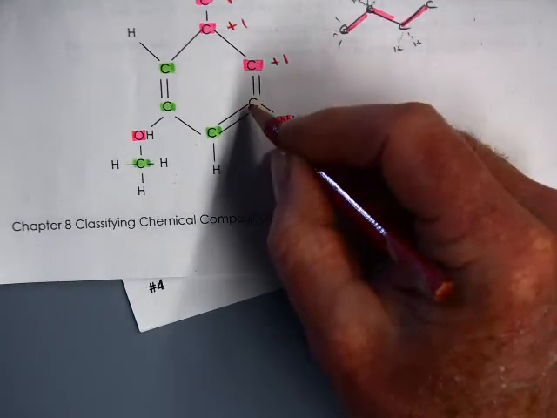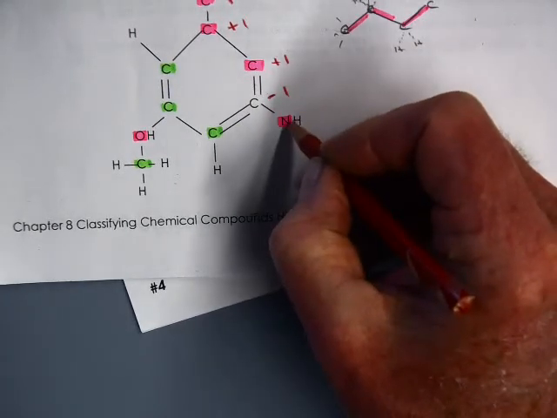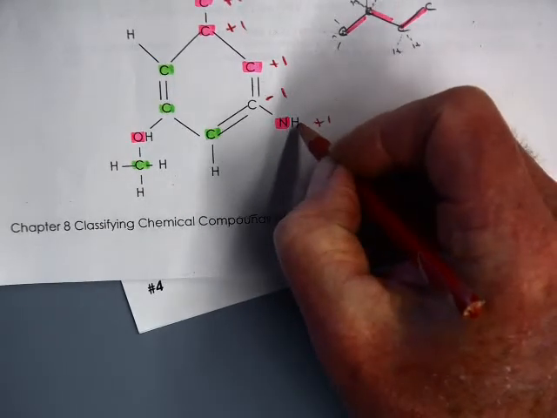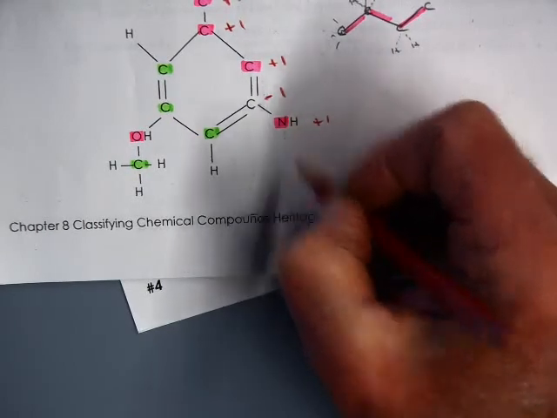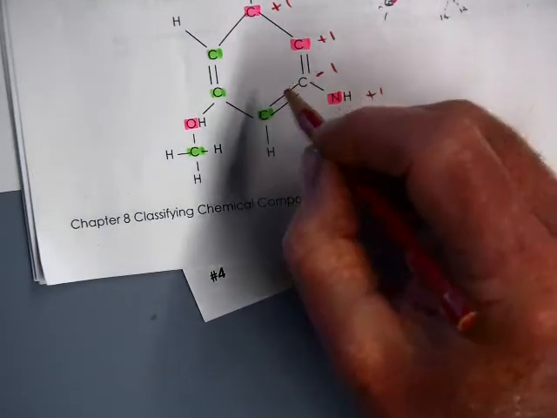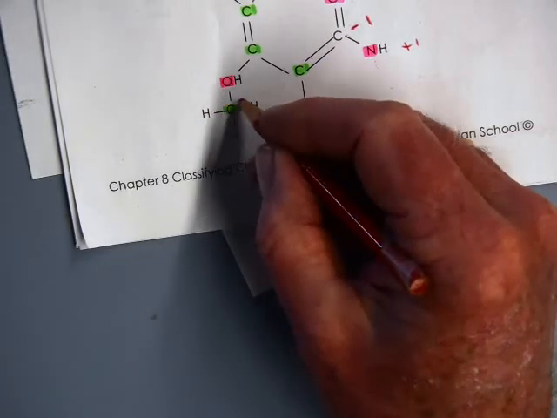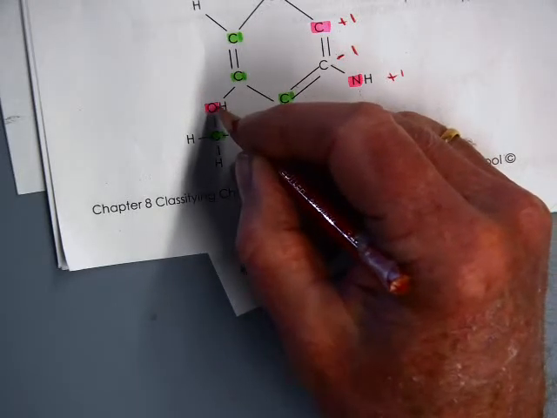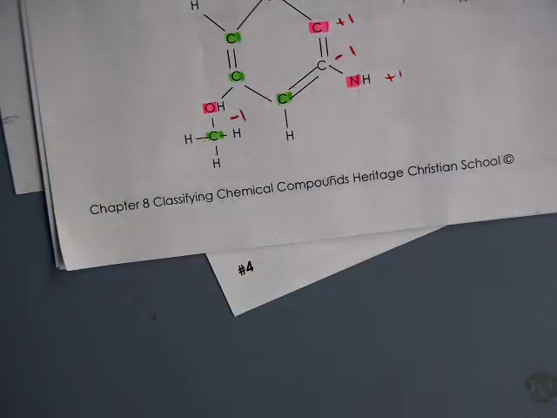This one here has got 5 bonds, so it should be missing a bond. This is missing a bond, so I have to add 1 there, because nitrogen needs 3. This one's fine, 1, 2, 3, 4. On this one, 1, 2, 3, 4. This oxygen has got 3 bonds, 1 there and 1 to the hydrogen, so it's got 1 too many.